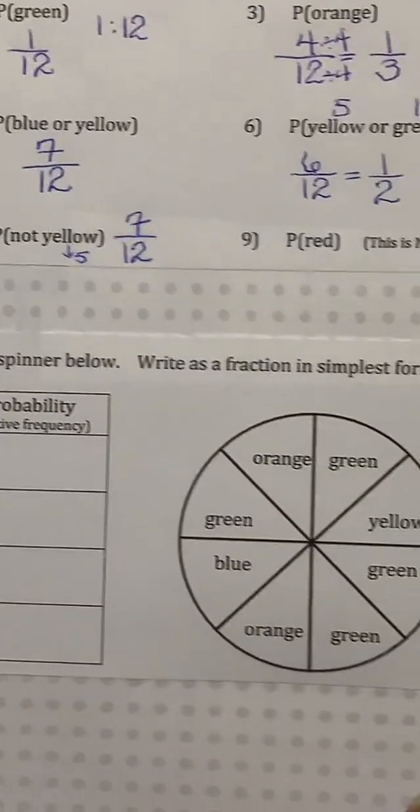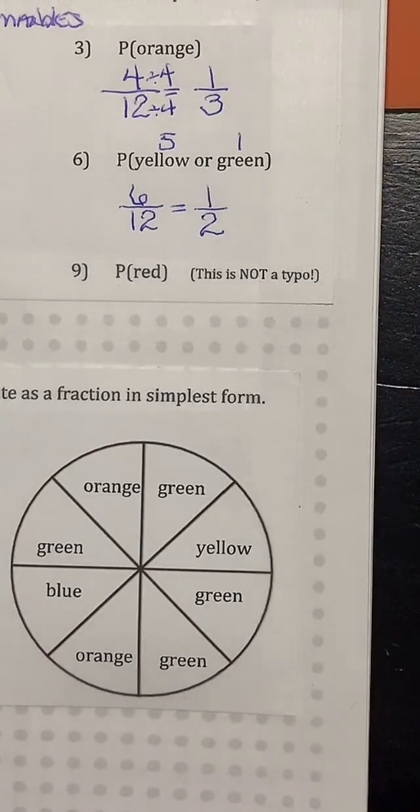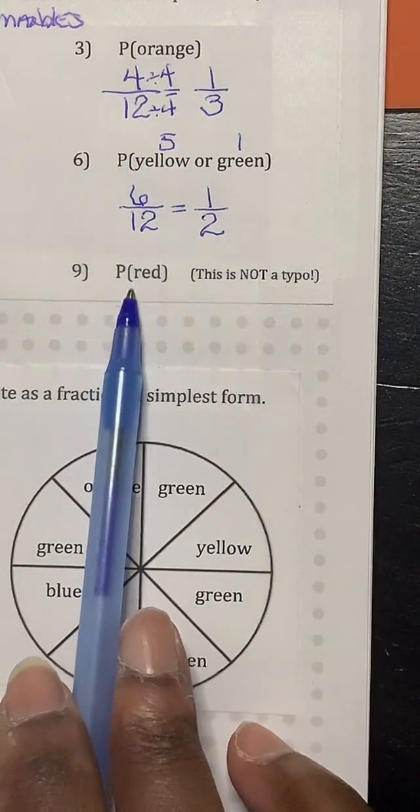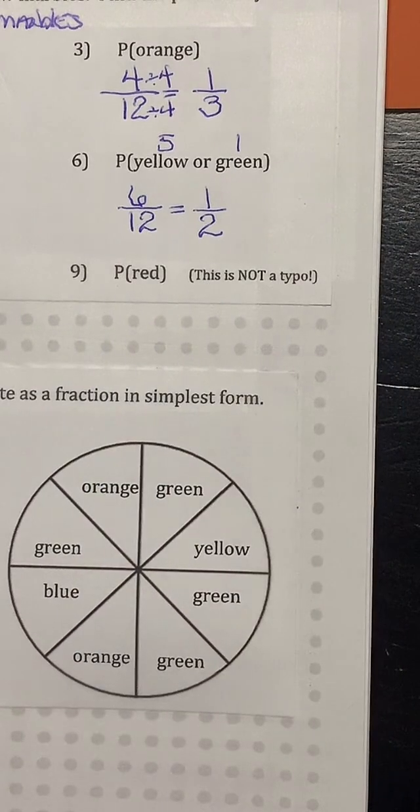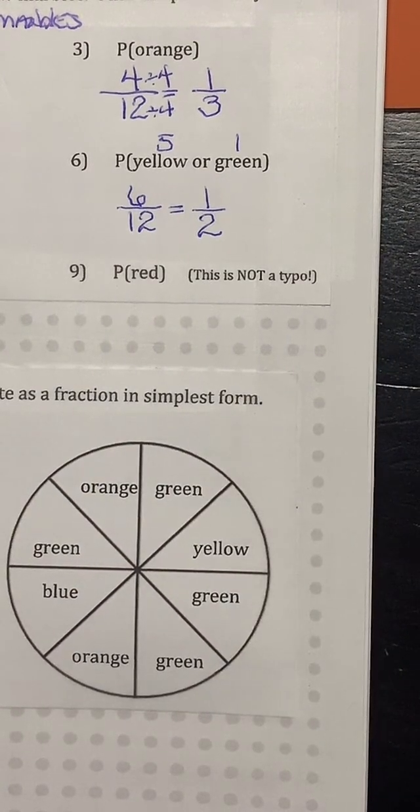Now here's another one. Let's see if you can get this one. What's the probability of getting a red marble? Put that into the chat. What's the probability of getting a red marble?